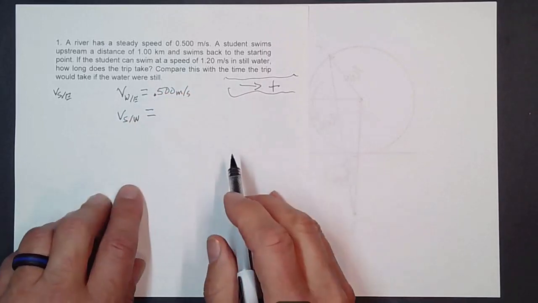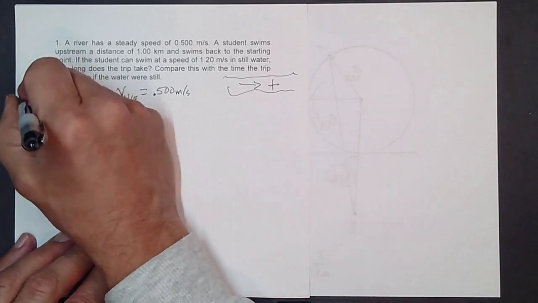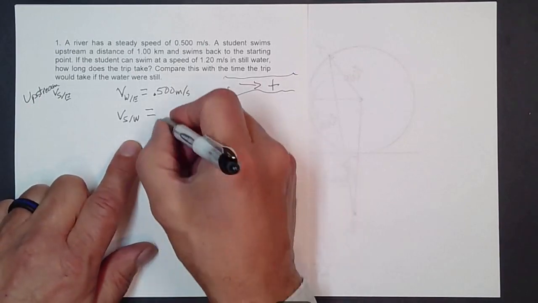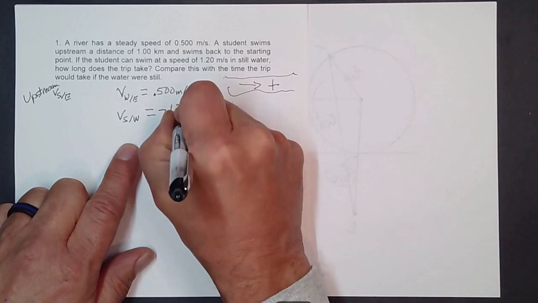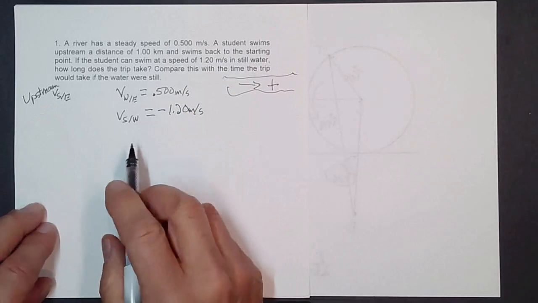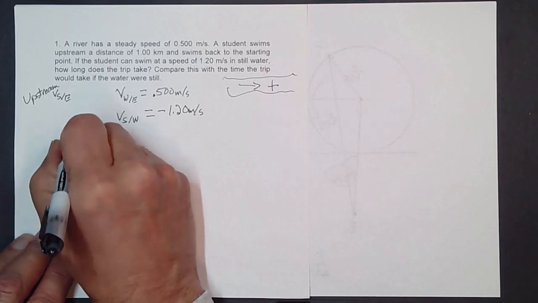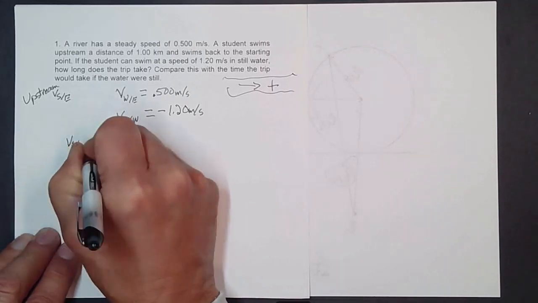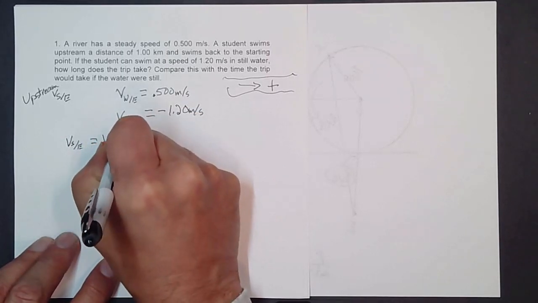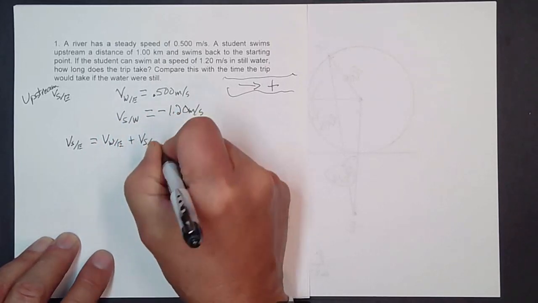And on the upstream part, that's going to be going in the negative direction. So let's separate this upstream. Okay, this is going to be minus 1.20 meters per second. And the swimmer is the object of interest, the thing that's moving. We could say the velocity of the swimmer with respect to the earth is going to equal the velocity of the water with respect to the earth plus the velocity of the swimmer with respect to the water.